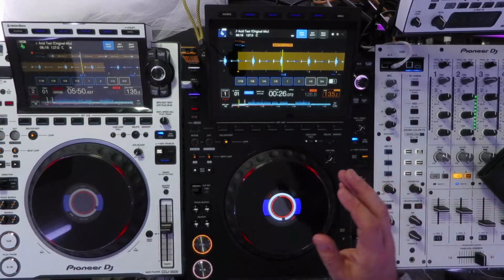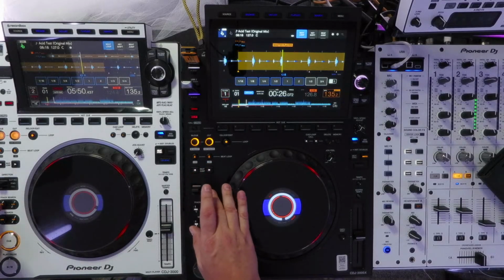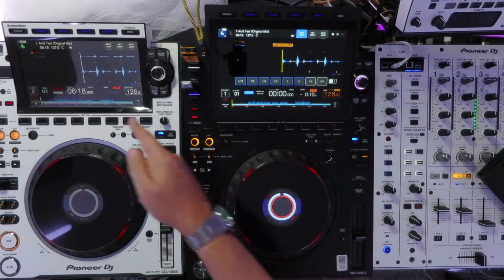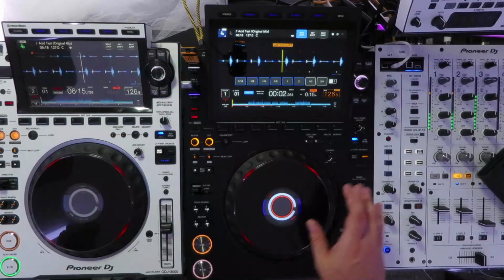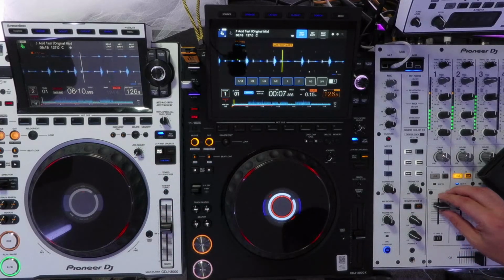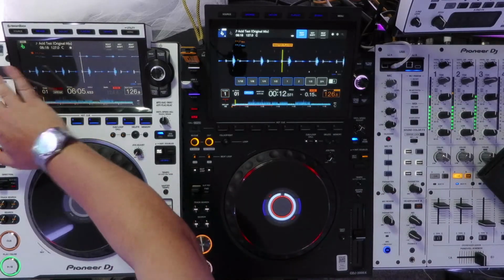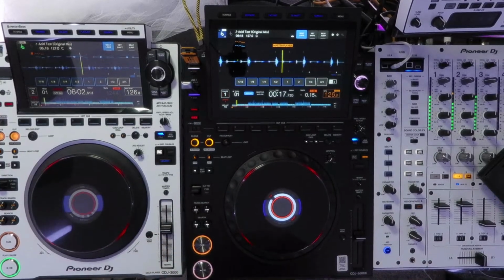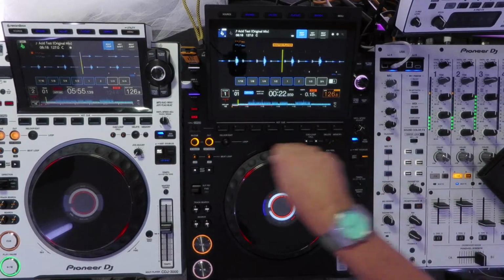Because if you weren't in a loop, look how fast that jumped back. And now this is loading. So try this now. So if I put the slip on then, I'm fine, right? See what I mean? Try it on the heavy.